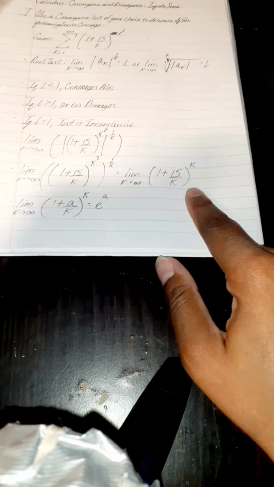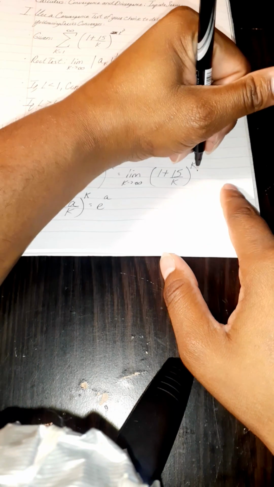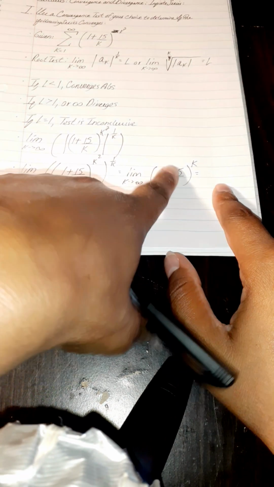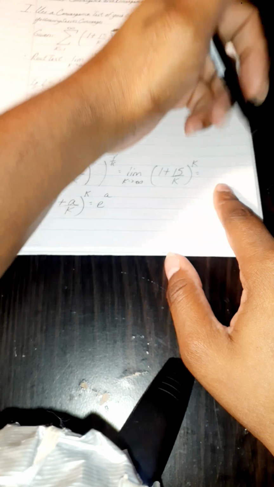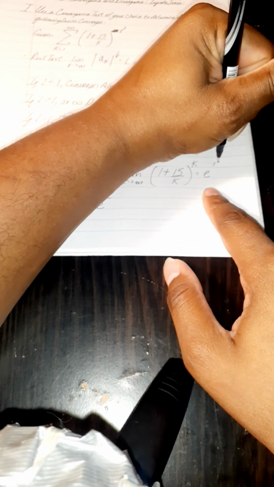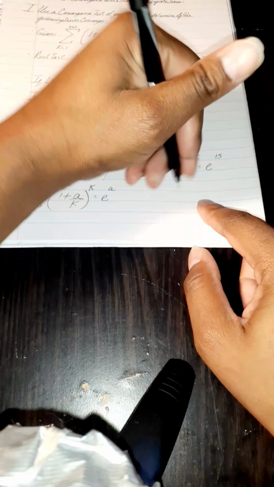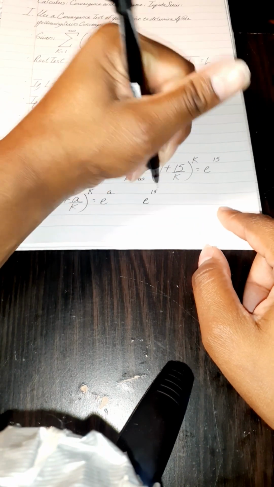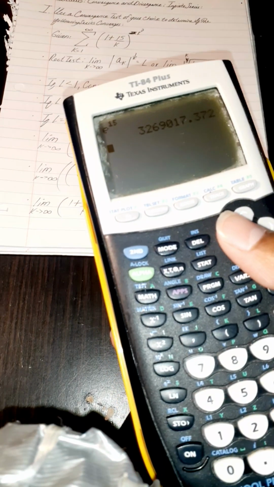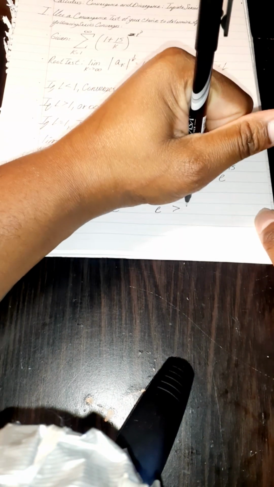So in our case, when we take the limit as k goes to infinity of (1 + 15/k) raised to the k, that's just going to end up giving us e to the 15th. And we need to see if that's bigger than 1. That's certainly going to be bigger, but we're going to prove it anyway. All you've got to do is put it in your calculator. So we'll go over to the calculator and get e raised to the 15th power. Even if you think you know it's bigger, just plug it in anyway. This is clearly bigger than 1, so e to the 15th happens to be greater than 1.